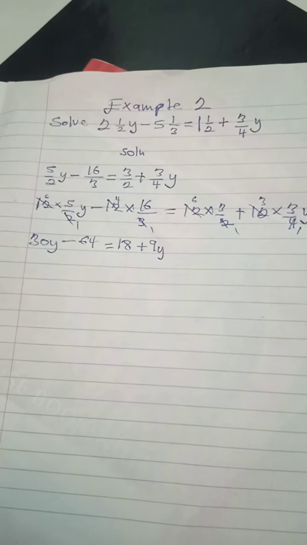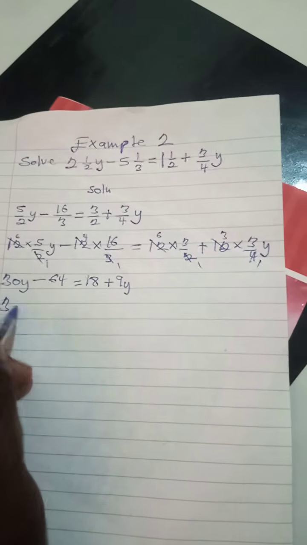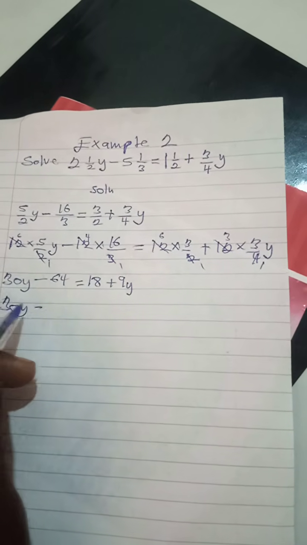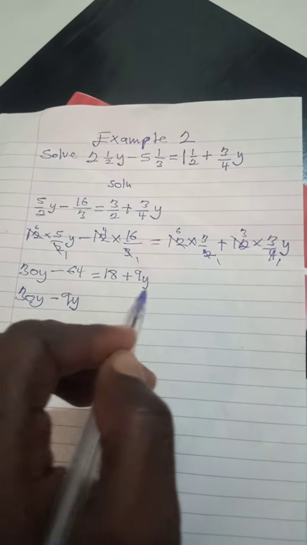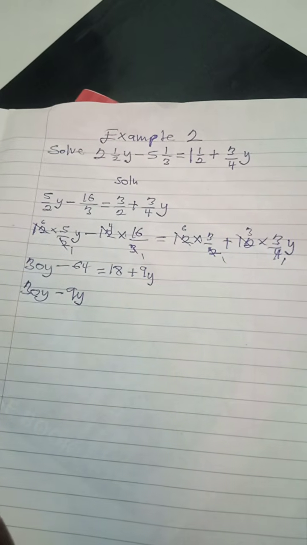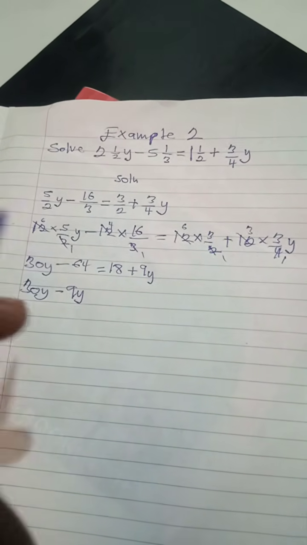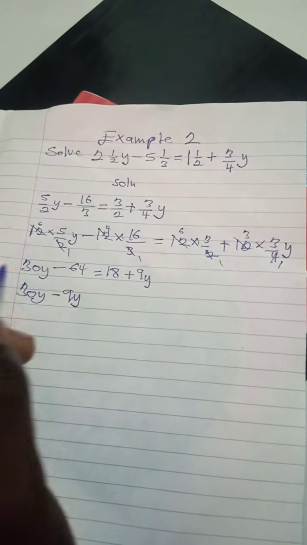Yes. So now you group the like terms, right? So 30y minus 9y, because that 9y will move from my right hand side to the left hand side. At my right hand side, 9 is positive, so when it's moving to the left hand side, it's negative.